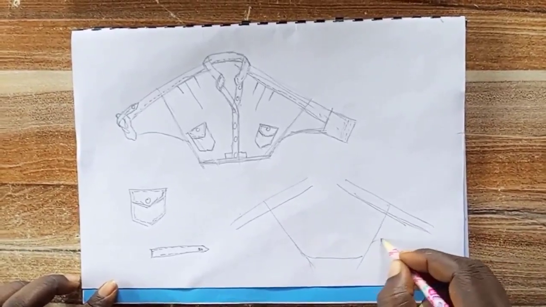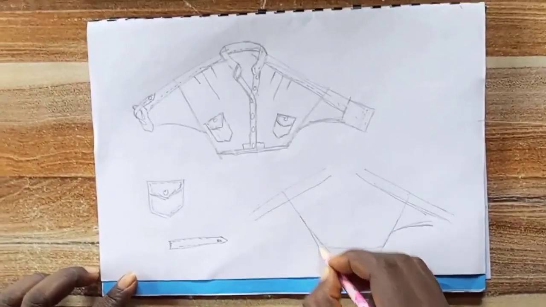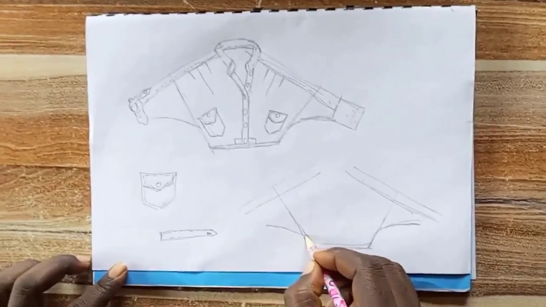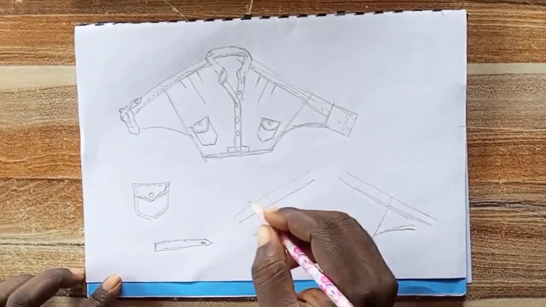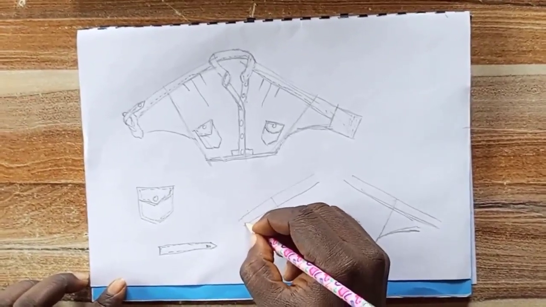So this is the hand. Let this one come down a little bit. Another hand is here. Now the folding.